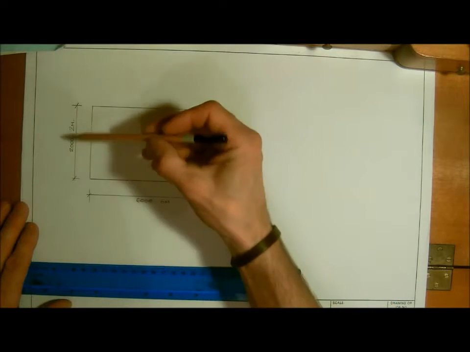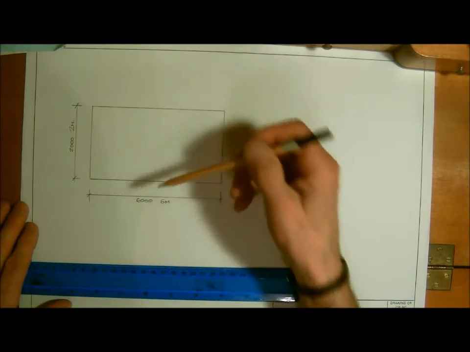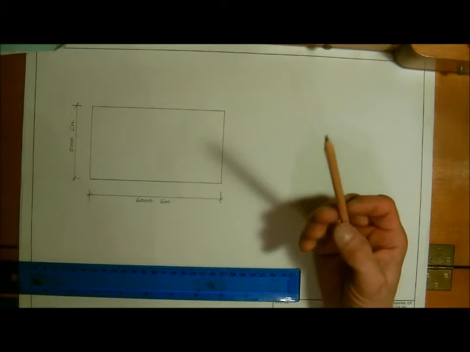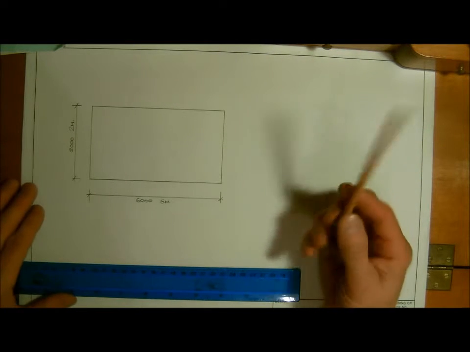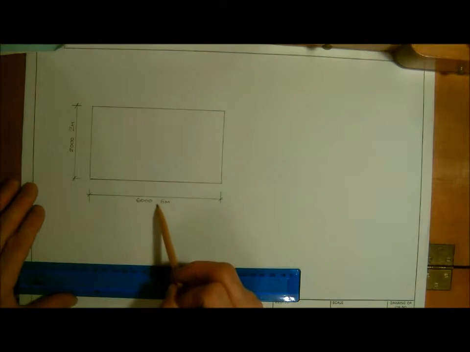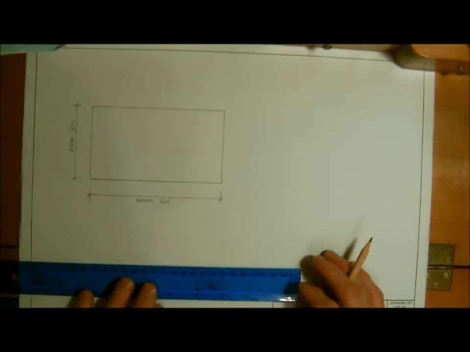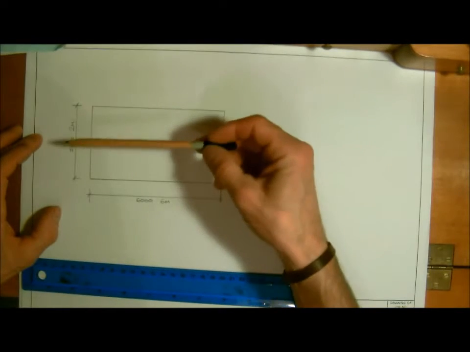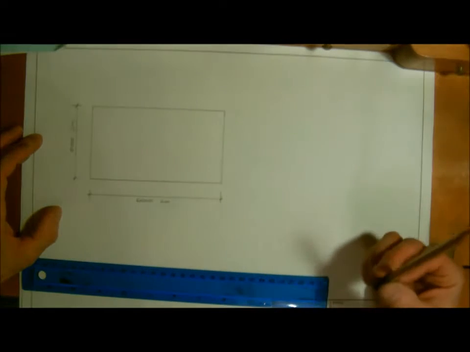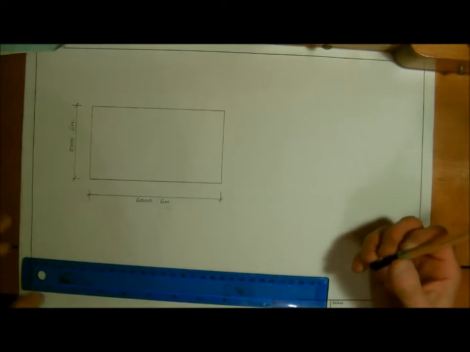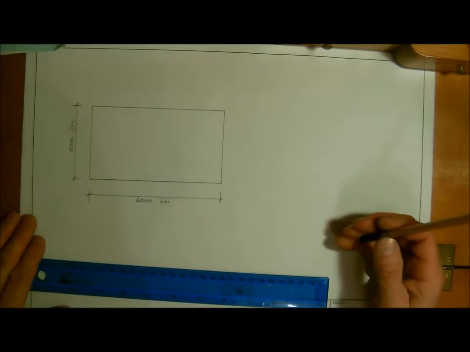The reason I want to emphasize the millimeters is because you see that on a drawing, but whenever we do any calculations we must always convert our dimensions into meters. In the next few videos we'll have various dimensions marked in millimeters, and you'll see how we can easily convert them into meters.